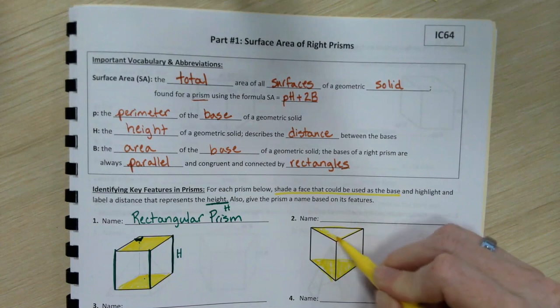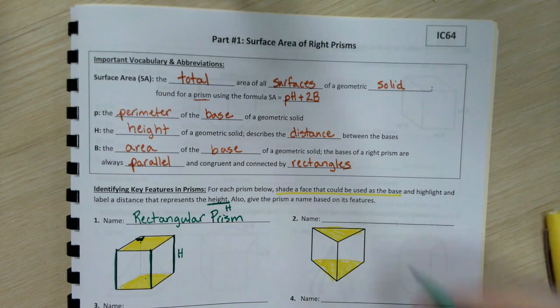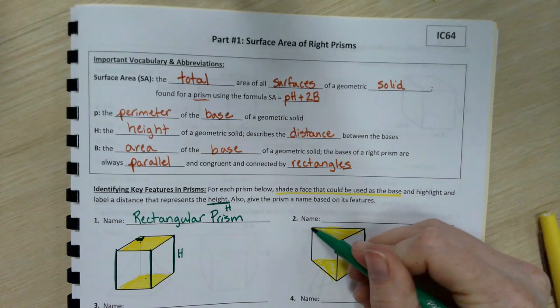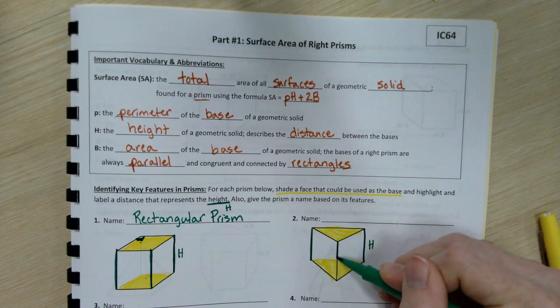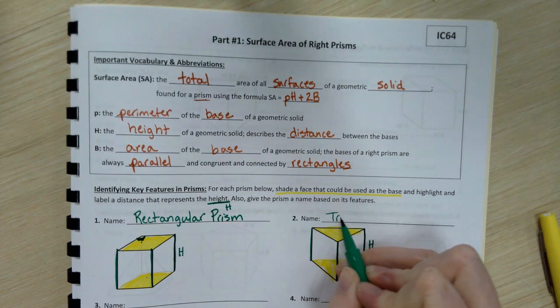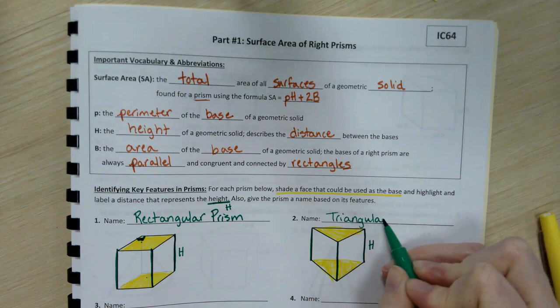And the top could be considered the base, which means, again, our height, our capital H height, the distance between the bases, could be any of these segments that connects corner to corner from the top face that's the base and the bottom face that's the base. Now this time, those bases have a triangular shape, so when we're naming our prism, we're going to call it a triangular prism.